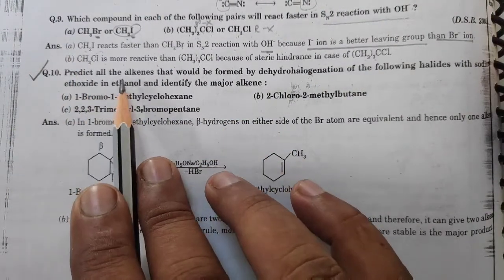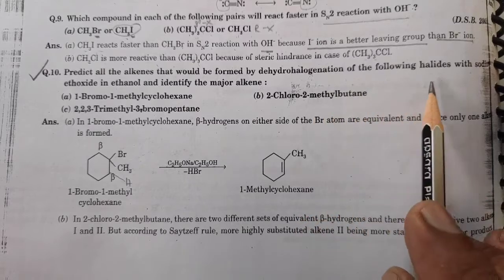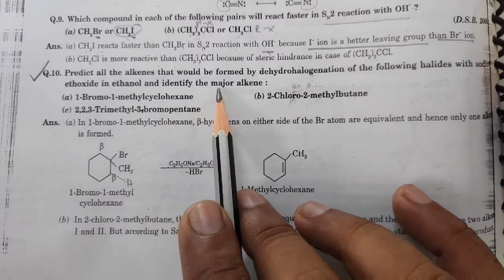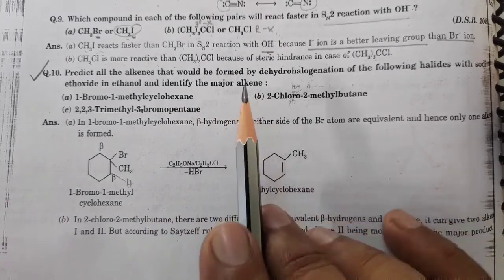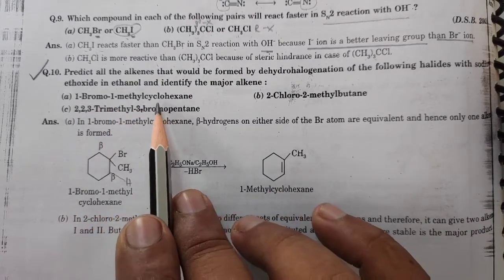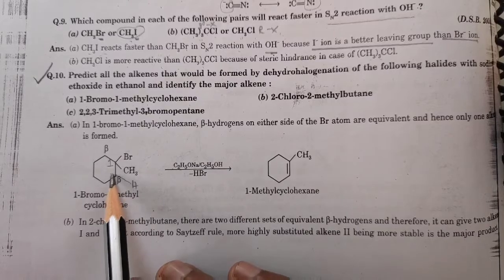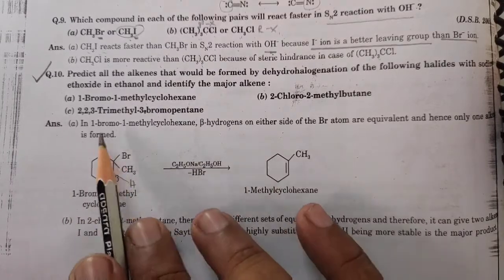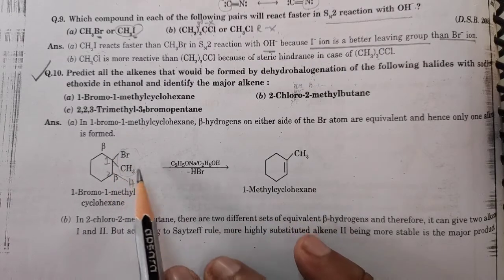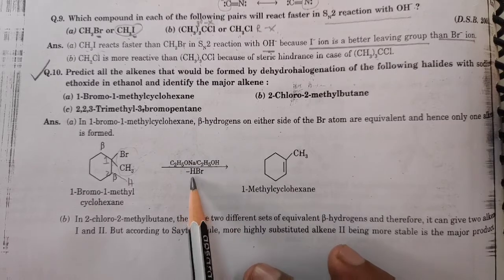Now 10.10, predict all alkenes that would be formed by dehydrohalogenation of the following halides with sodium ethoxide in ethanol and identify the major alkenes, right? You can see here 1-bromo-1-methylcyclohexane. So this is number 1 carbon and this is number 2 carbon, right? So what is written here? 1-bromo, 1-methyl. So at this position you can see the Br group is there. Now what you can see, an alcoholic reaction, minus HBr.